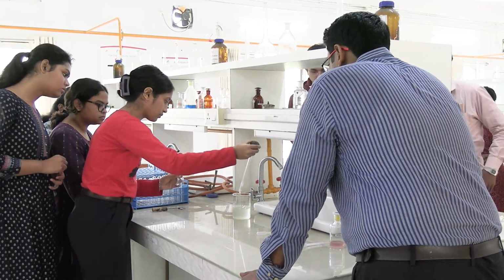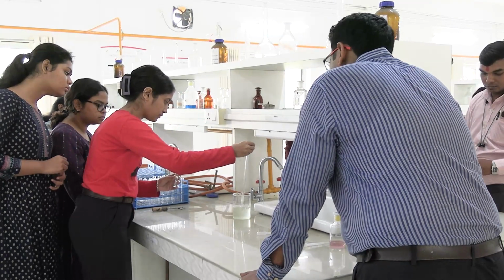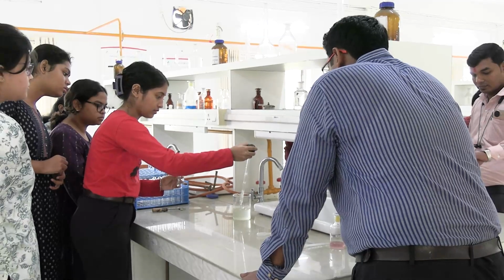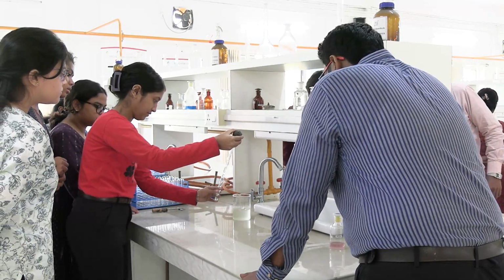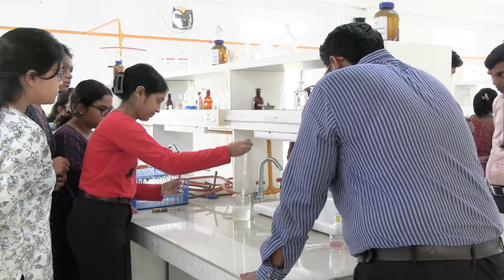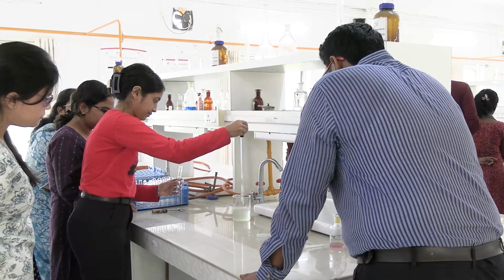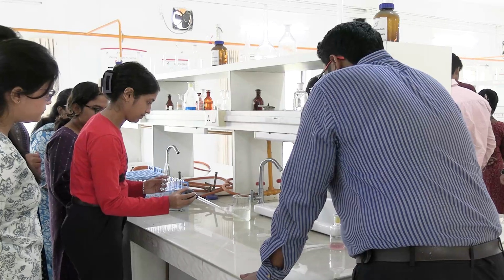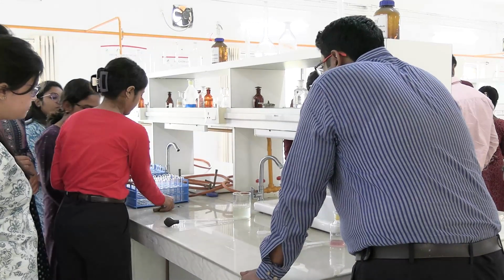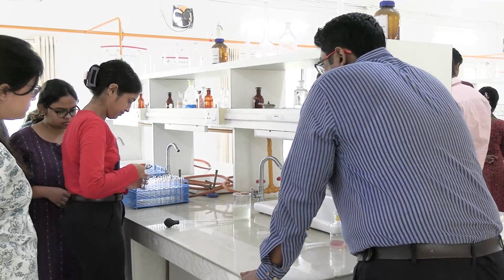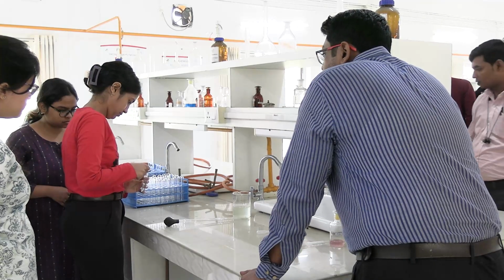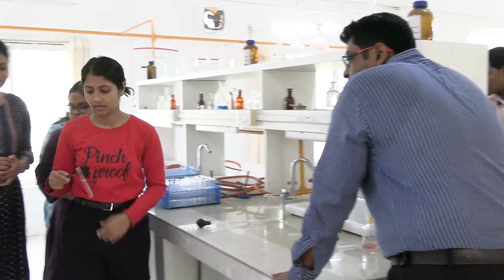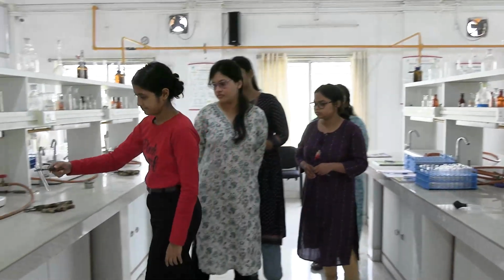That's more than enough. We do not have excess sample. Okay, that's more than enough. Now hold it with the burner, hold it with the test tube holder. Heat the upper part till you get bubbles.